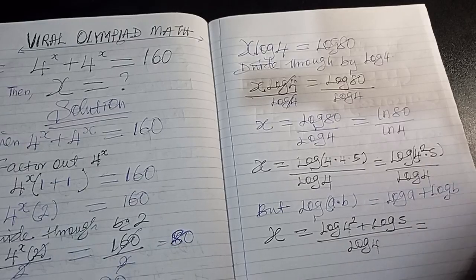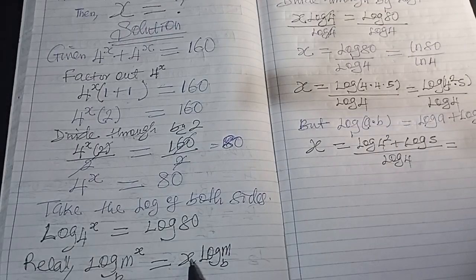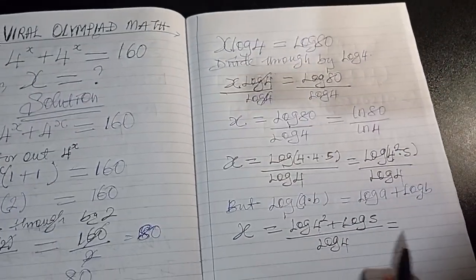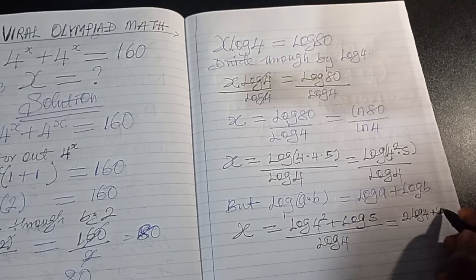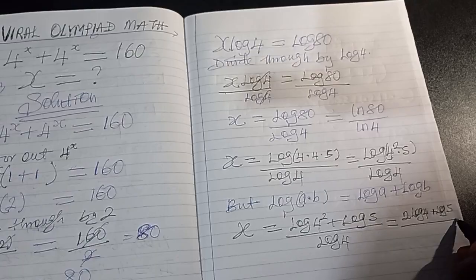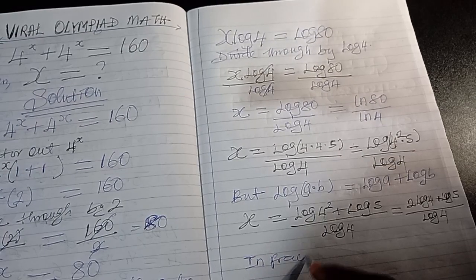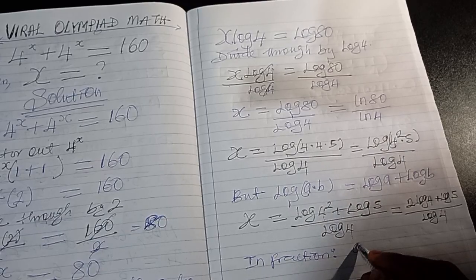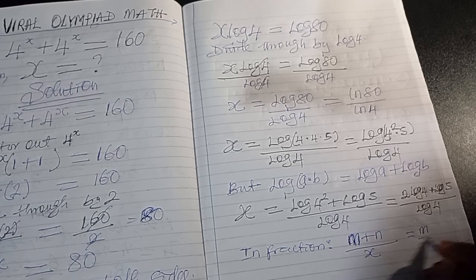Now let's apply this power rule here. So we can have 2 log 4 plus log 5, all divided by log 4. In fractions, if you have m plus n divided by x, you're going to have m divided by x plus n divided by x.